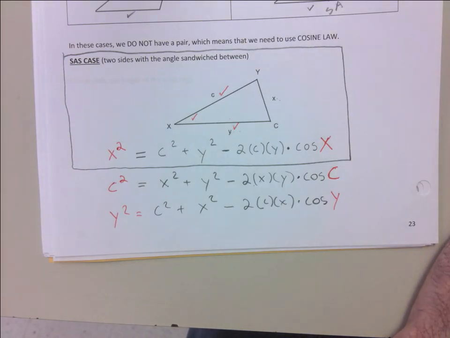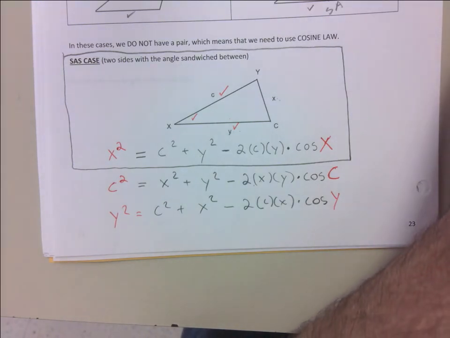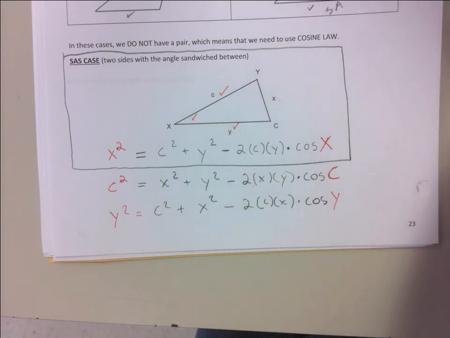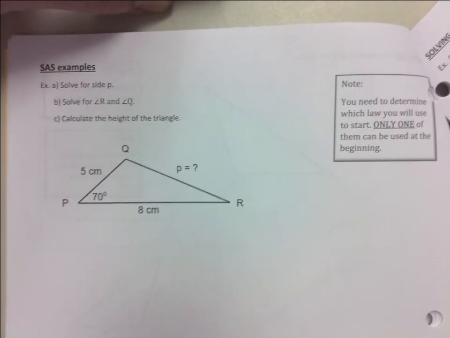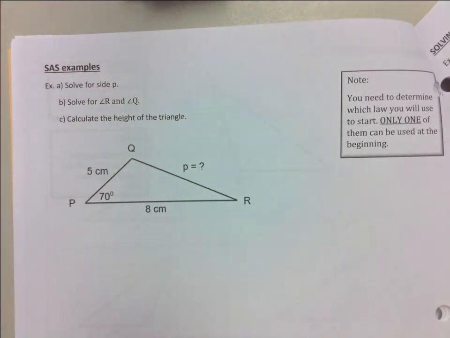Let's practice that right away. Let's go to page, we're going to skip 24, we're going to go straight to 25. SAS examples.